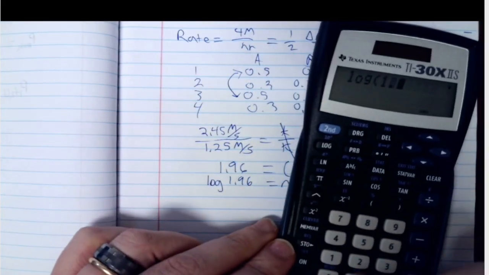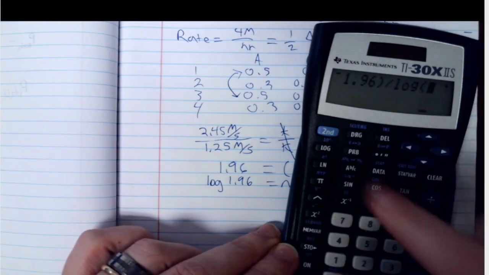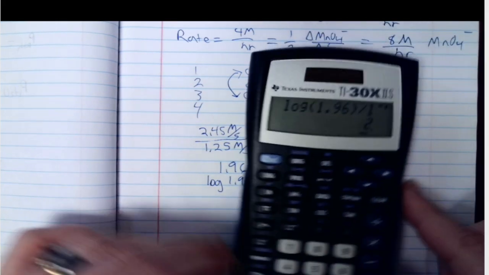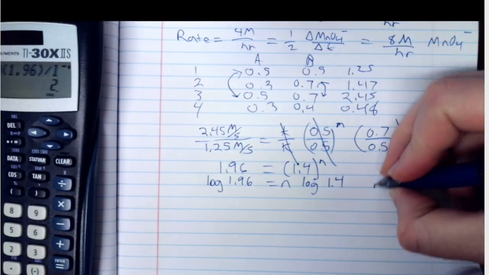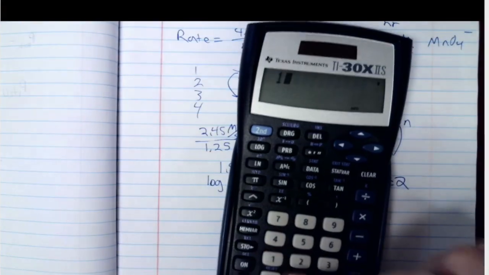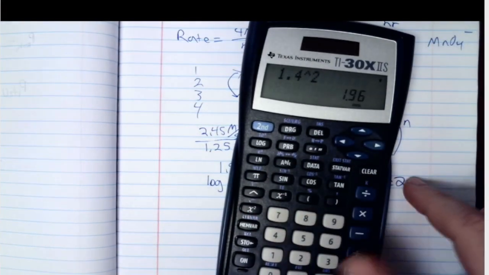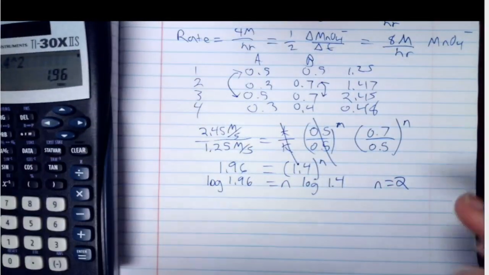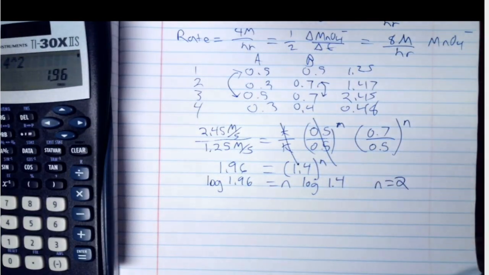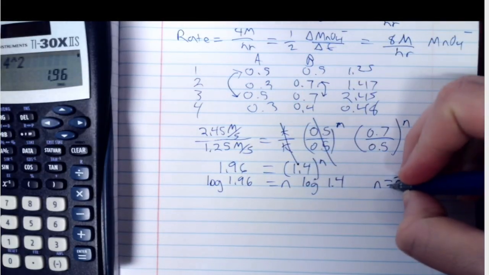Log 1.96 divided by log of 1.4 gives me n must equal 2. But I could have tried that. Said n squared, 1.4 squared is 1.96. Hey! But that doesn't always get you the right answer. So I'm doing it the hard way. Okay. So we know n is 2.